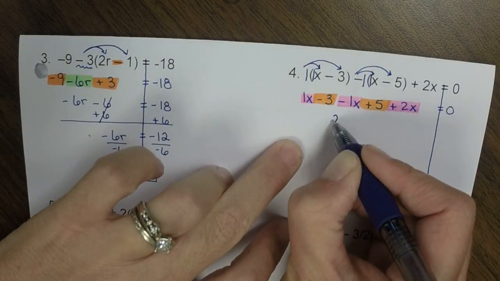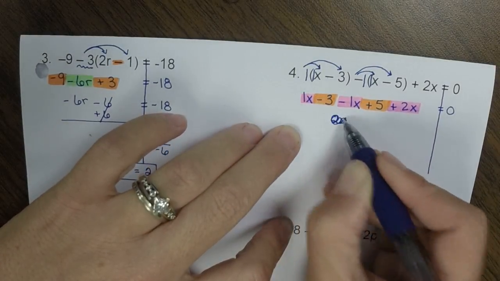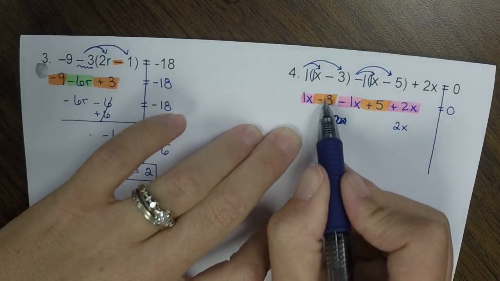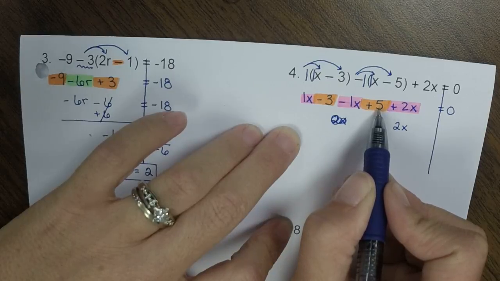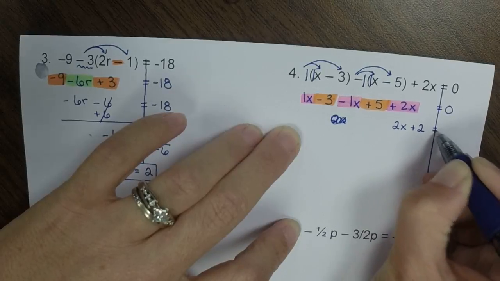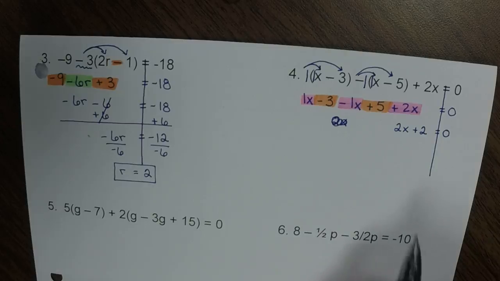So this would be 2x. Let me move it a little closer to my line over here. And then I have -3 plus 5. So that's exactly how we would put it in our calculator, and that would give you plus 2. And that's supposed to equal 0. So from there, I want you to go ahead and solve that one.